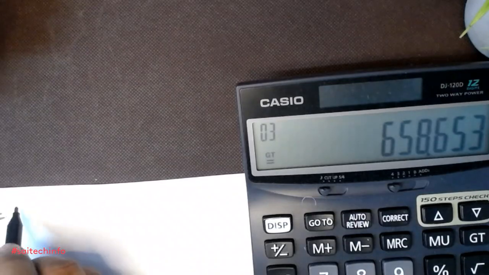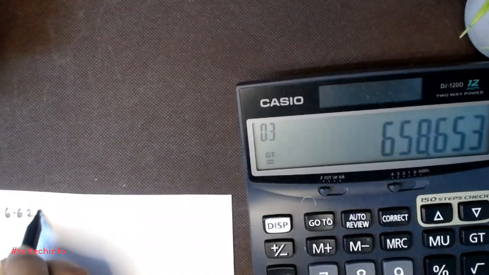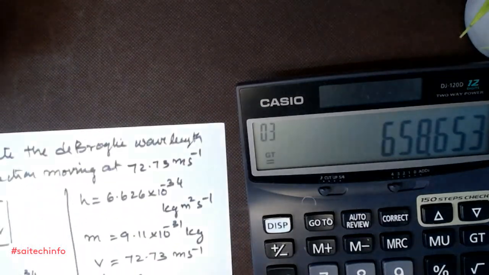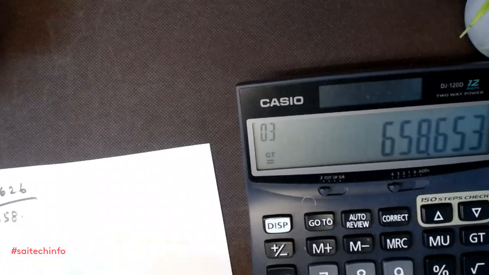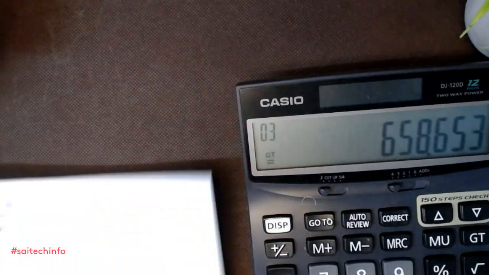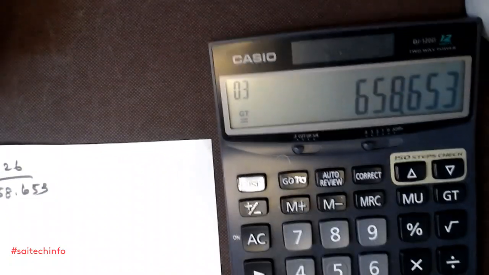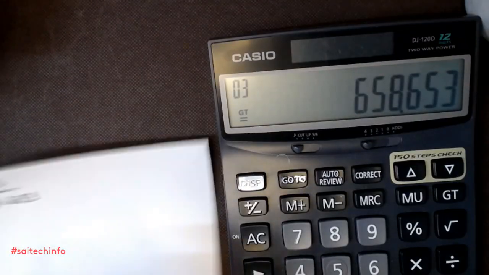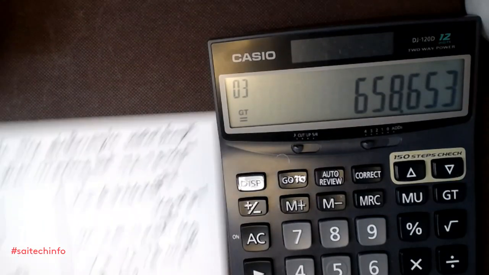That is equal to 6.626 divided by 658.653, into 10 power minus 3, is it not?